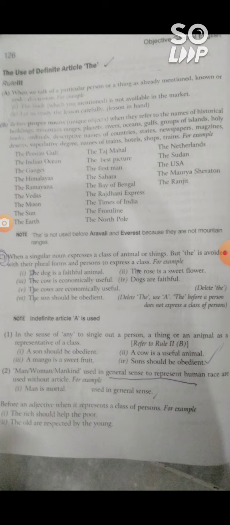Now when you want to express choice in the comparative degree, we use the articles here. You see that? The weaker, the more beautiful, like this we use it.